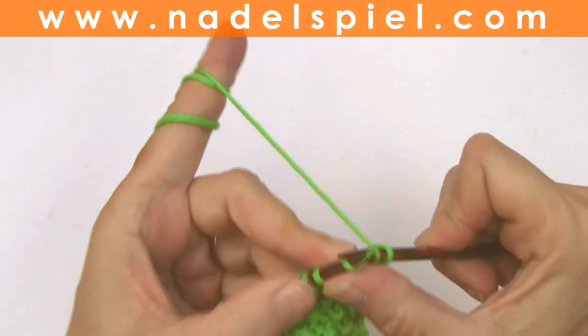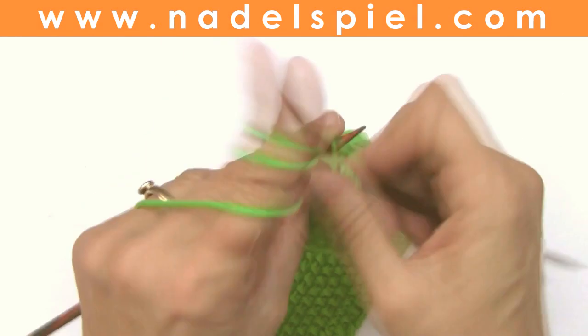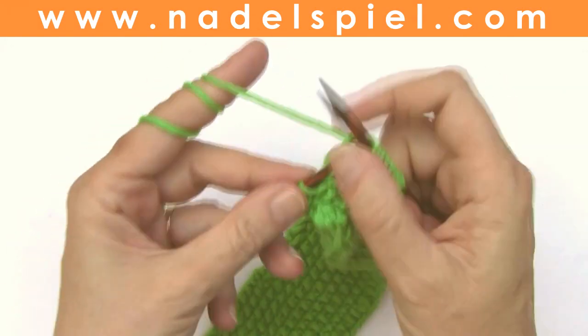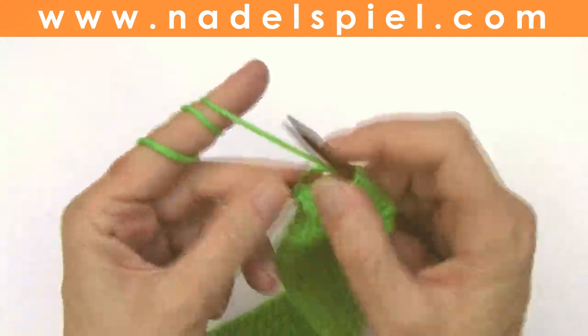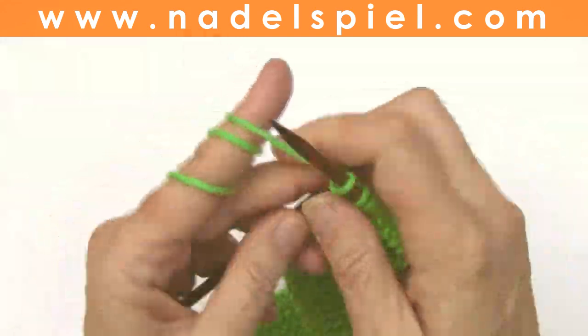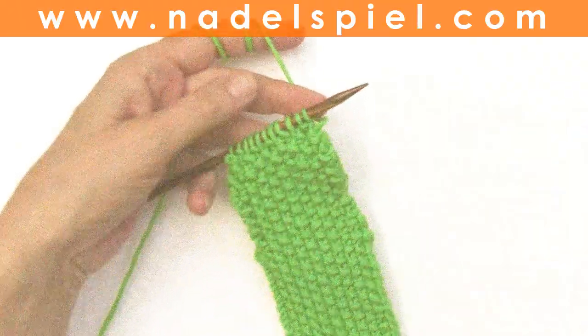So on the front side rows you cross the first 2 and the last 2 stitches, and on the wrong side rows you purl the first and the last stitches.